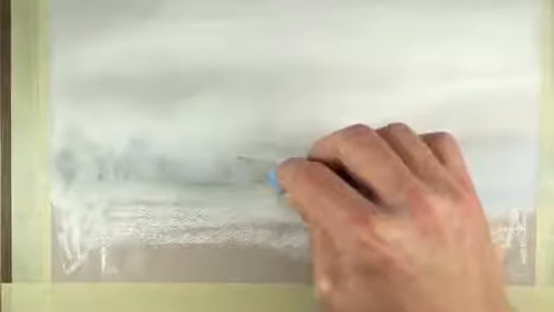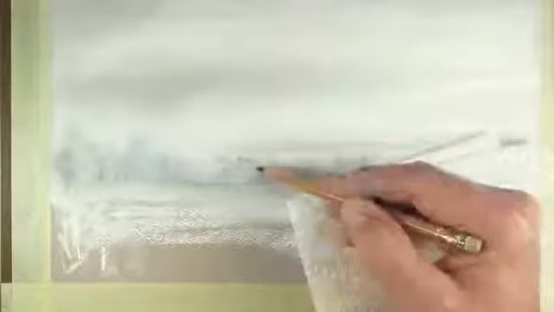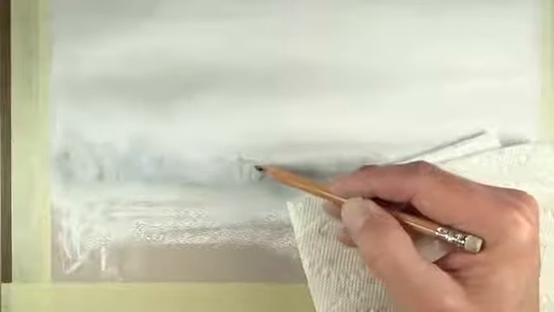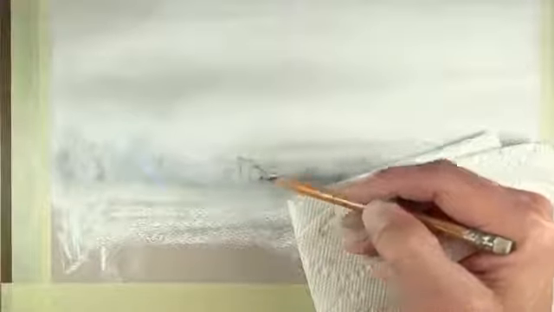It may be tempting to jump right into the details that you observe, but in this case, we want to create a nice contrast between the distant tree line and the trees that we'll include in the foreground. So these distant details are going to be quite muted. We'll go back with the light blue, enhancing some of the shadowed locations.